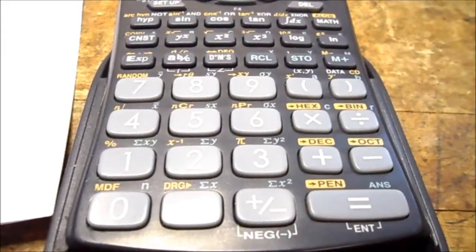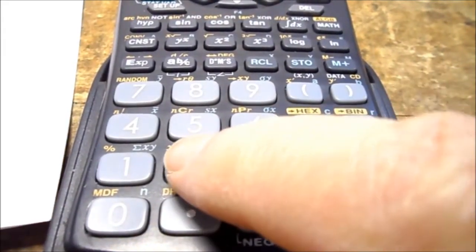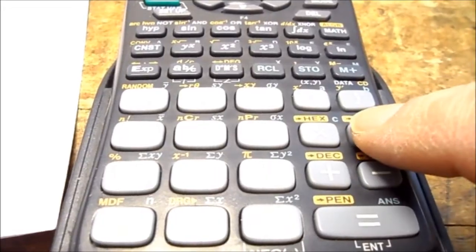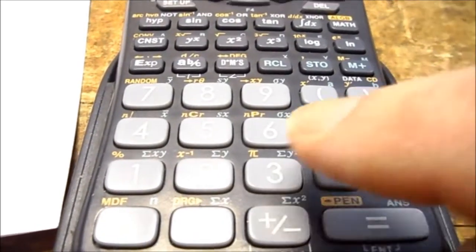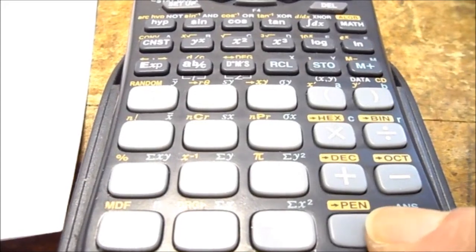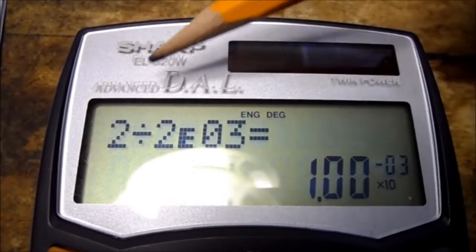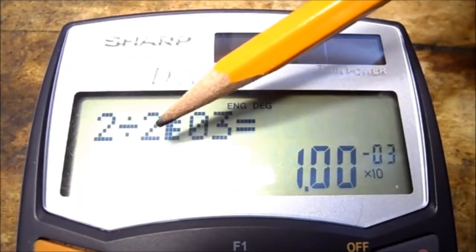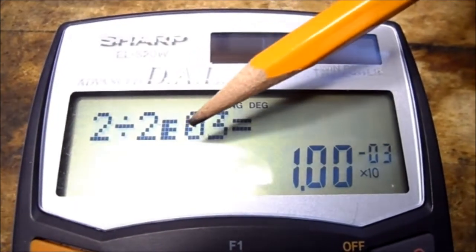So to enter that on our calculator, we press 2, divided by, 2, exponent 3, equals. So you can see on your calculator we have 2 divided by 2 times 10 to the power of 3.